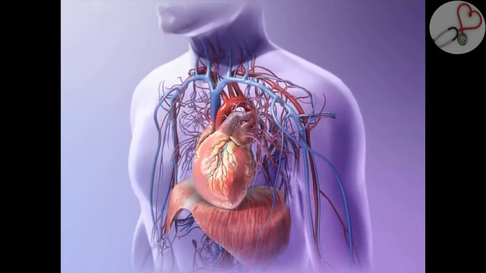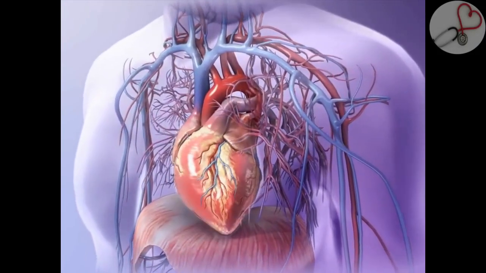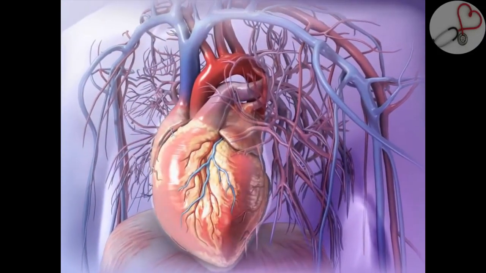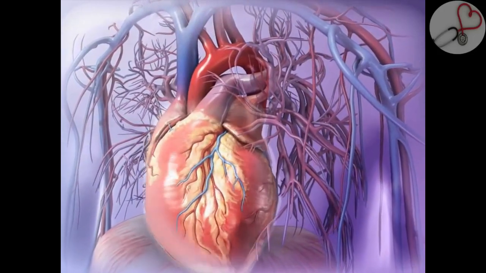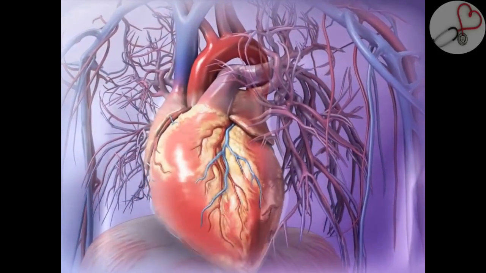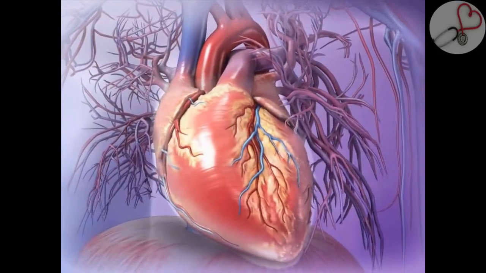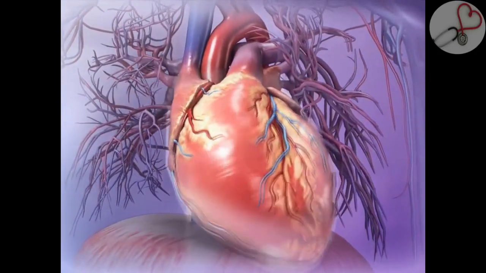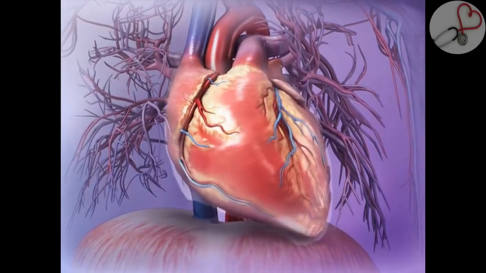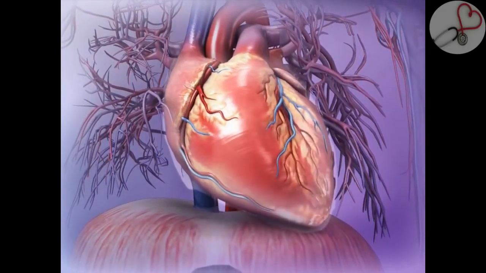The heart is a muscular organ that functions as a double pump to control blood flow. The heart of an adult male is slightly larger than that of an adult female. On average, a normal adult heart is about the size of a fist and weighs approximately 300 grams, less than 1 pound. The exterior of the heart has a conical shape.